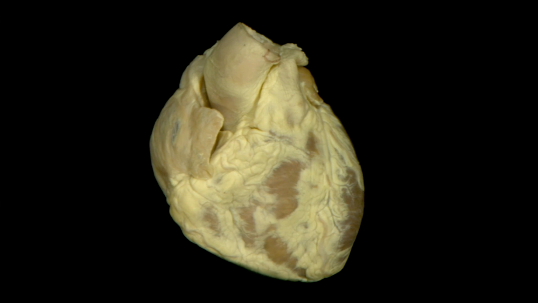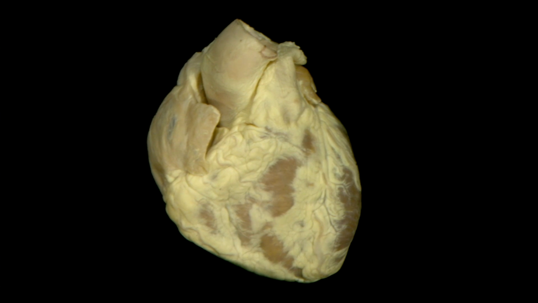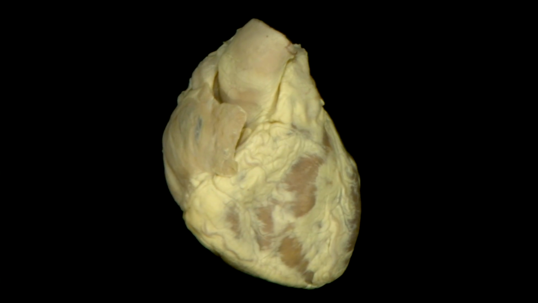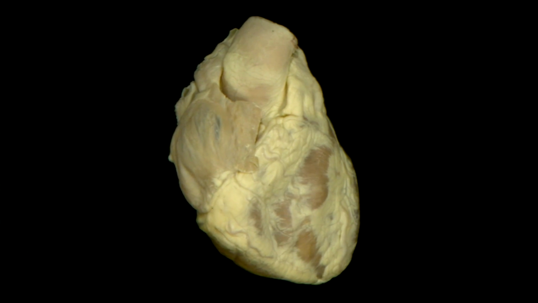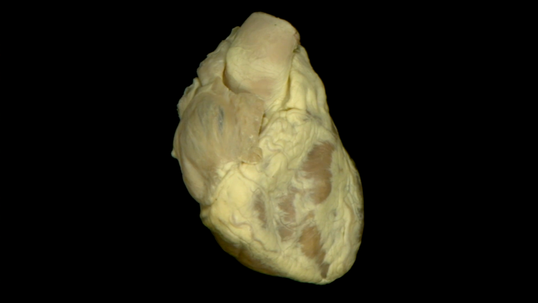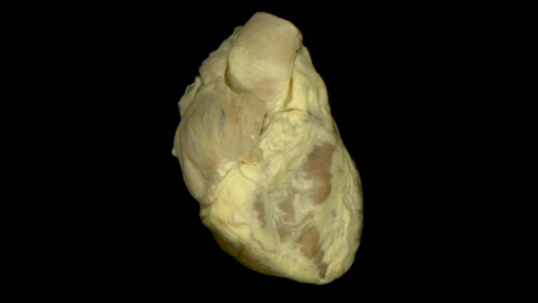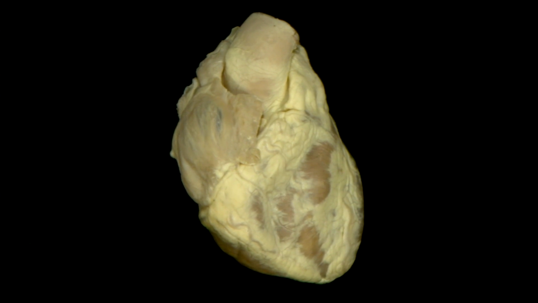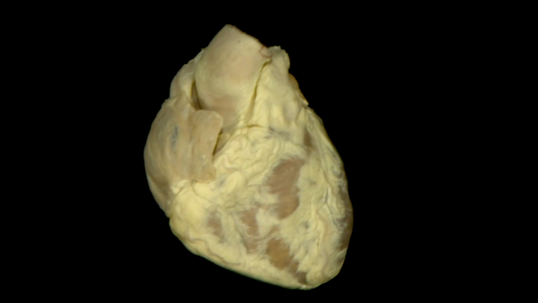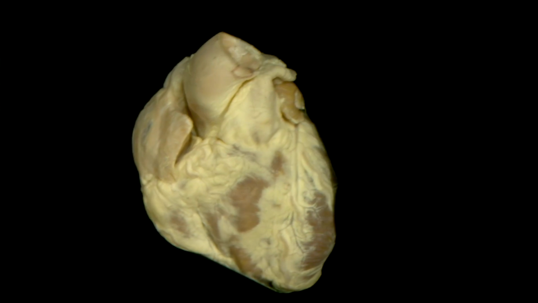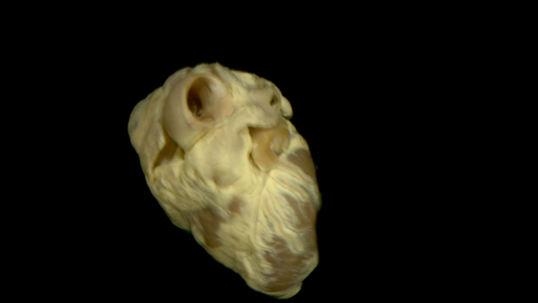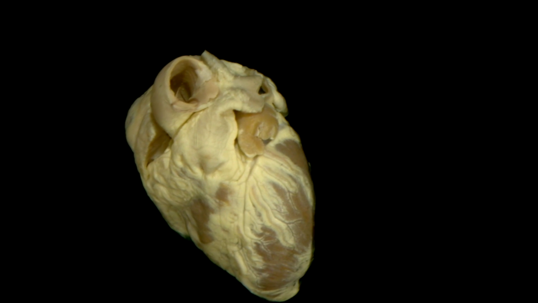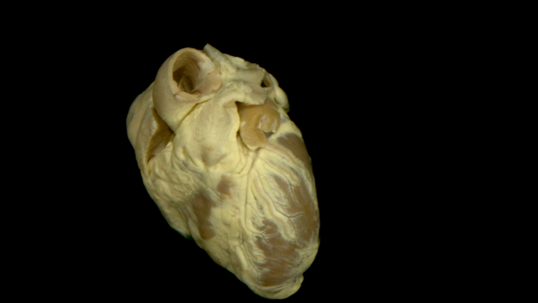The heart is a muscular organ with two upper chambers and two lower chambers. The two upper chambers, one receives the deoxygenated blood from all over the body, including from the heart muscle itself. The other upper chamber, which is on the left side, receives the oxygenated blood from the lungs.